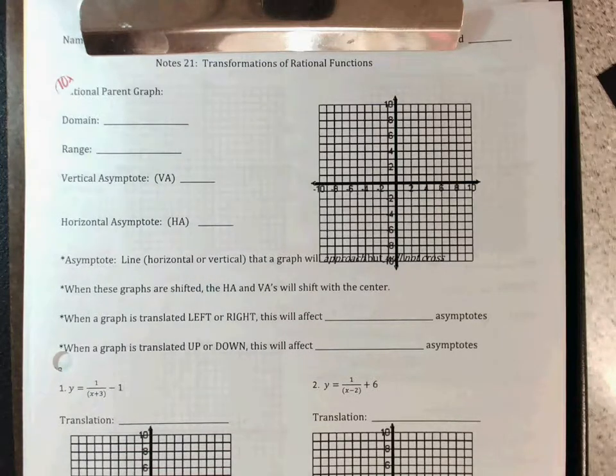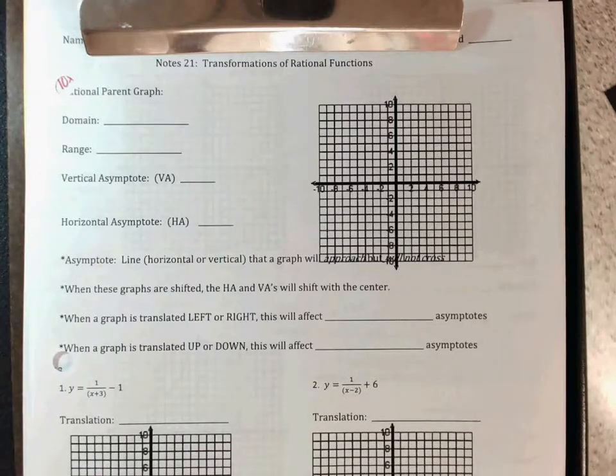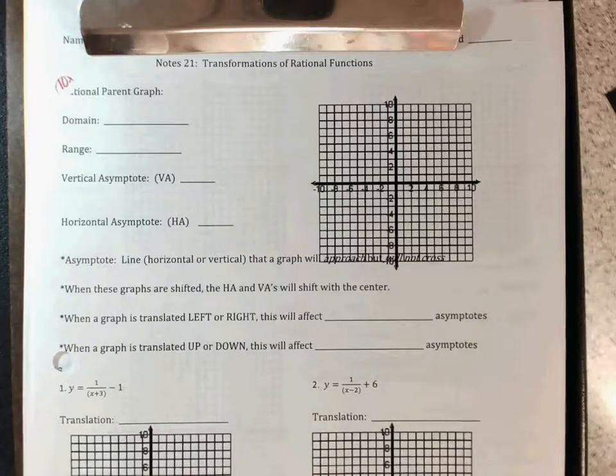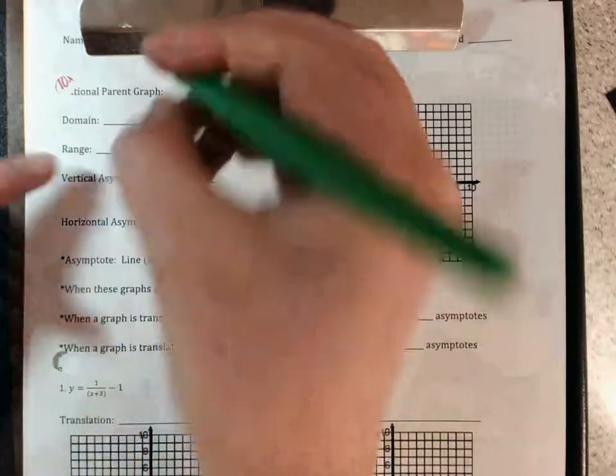Hey guys, okay, so this is how to transform rational functions. This will be on your test. It's also on your review. So the rational function parent graph is going to be y equals 1 over x.